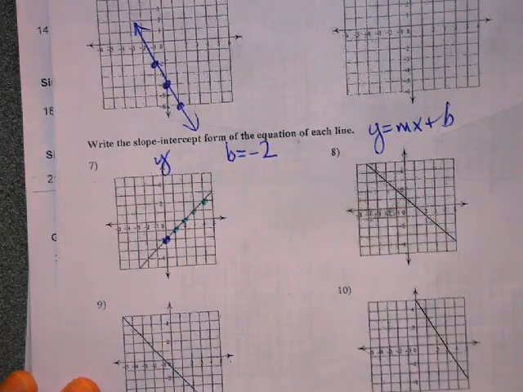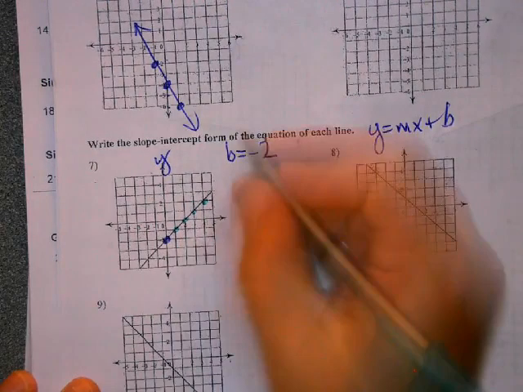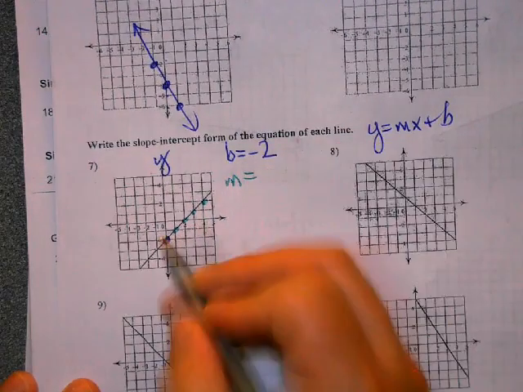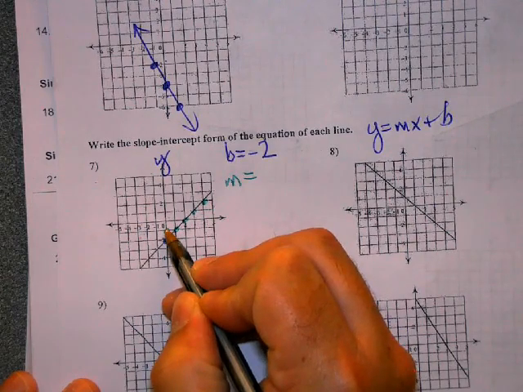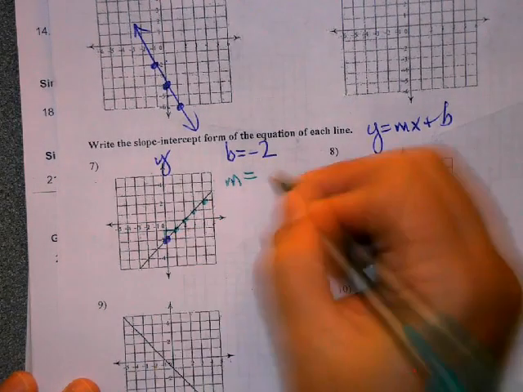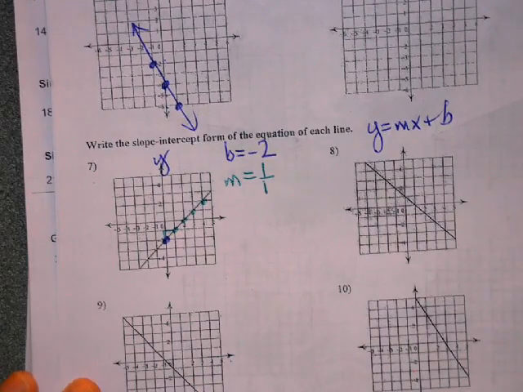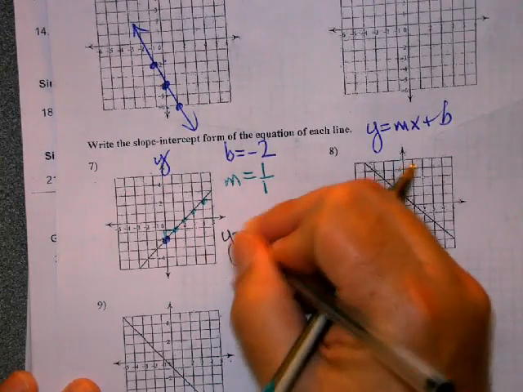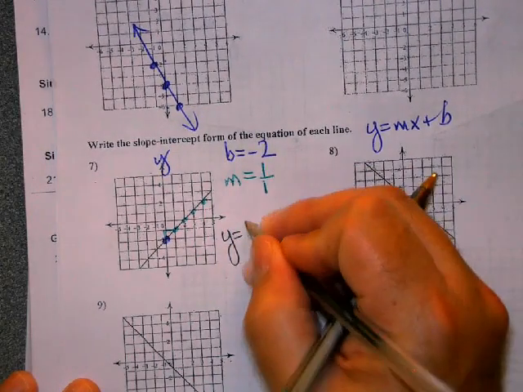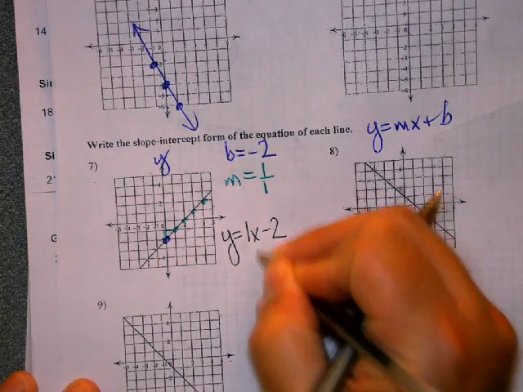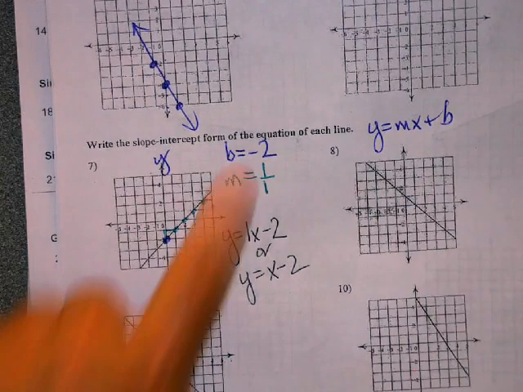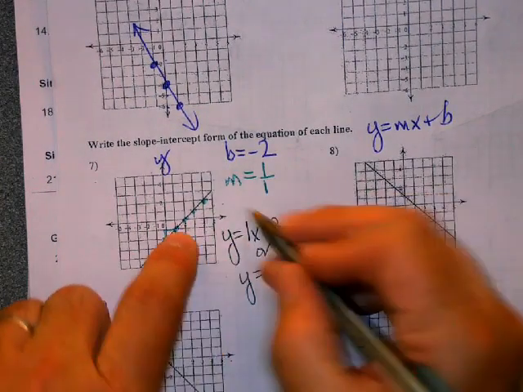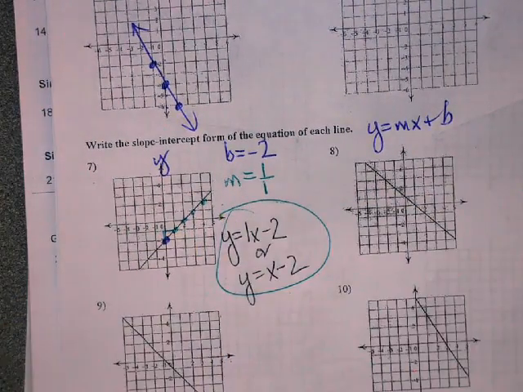And then I just got to figure out, hey, to get from one point to the next, I go up 1 and I go right 1. And that ends up being my slope. You could write this as 1x minus 2. Heck, you could just write it as x minus 2 because we assume it's there. You could write it as 1 over 1 minus 2. Doesn't bother me a bit when you're trying to do that.